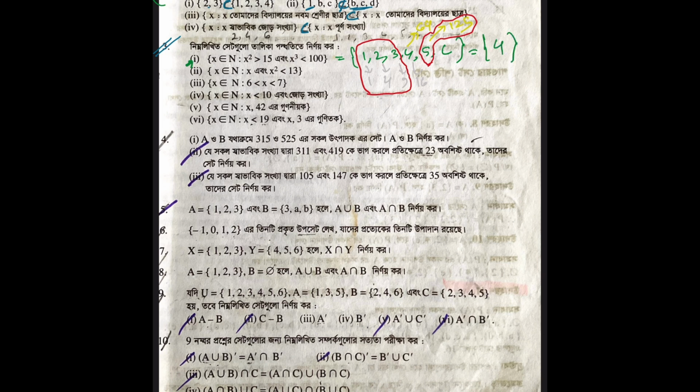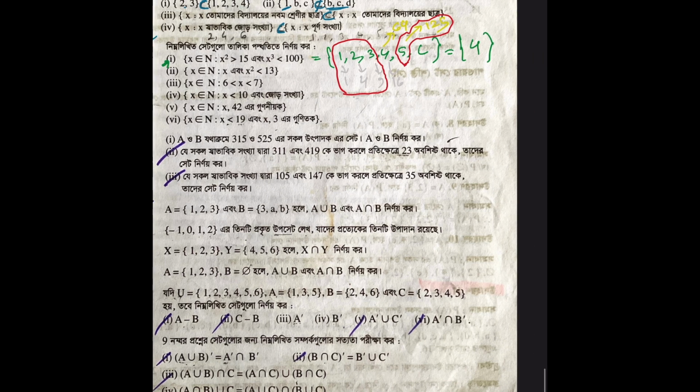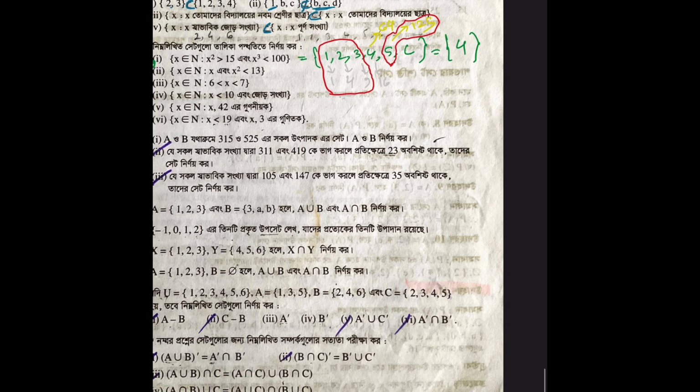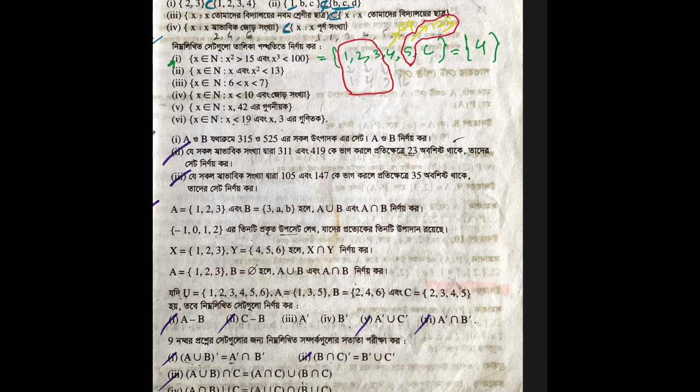For the next problem, again x is a natural number, but these natural numbers and their squares are less than 13.